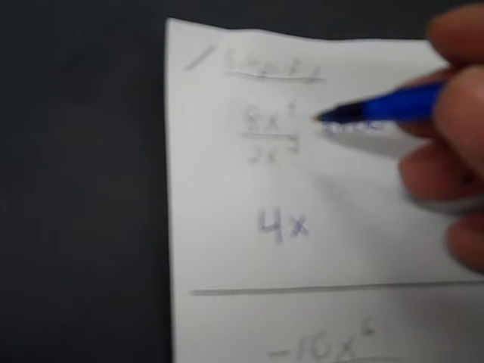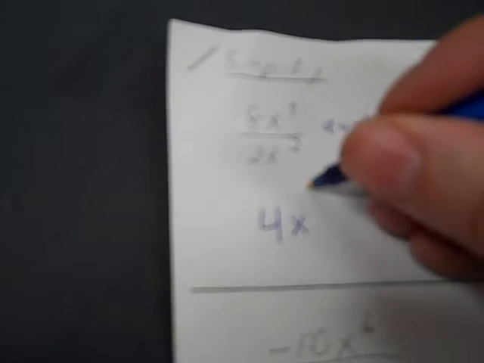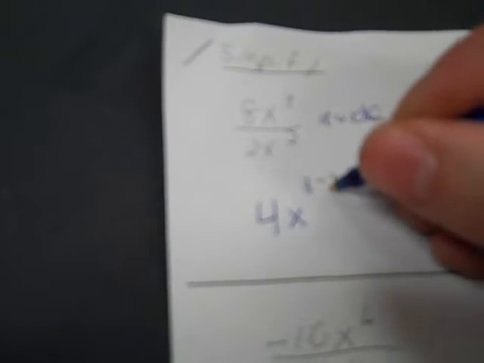Then for the x, you're not going to add the powers like you do when you multiply. You're going to take 3 and you're going to minus 2. Okay, so 3 minus 2 is 1. Okay, now since you got x to the first power, I want you to write that as just 4x. Okay, only if it's to the first power. If it's to any other power, you need to put the power there. But if it's to the 1 power, you just put x. I want you to get in the habit of that.